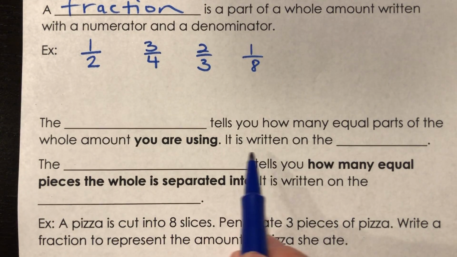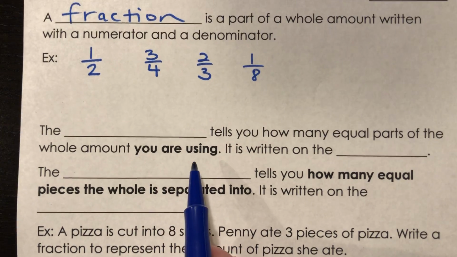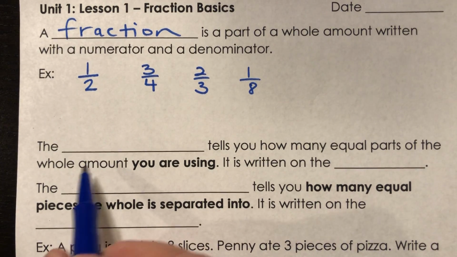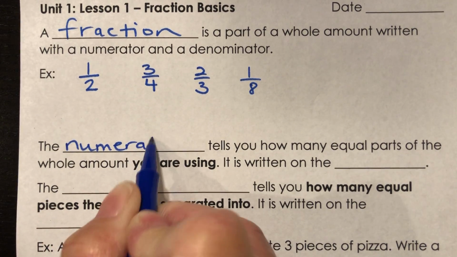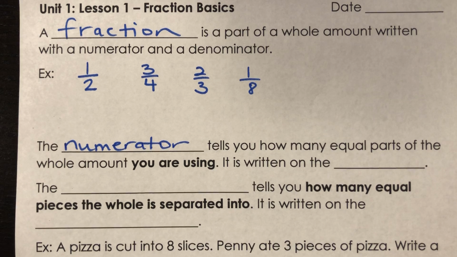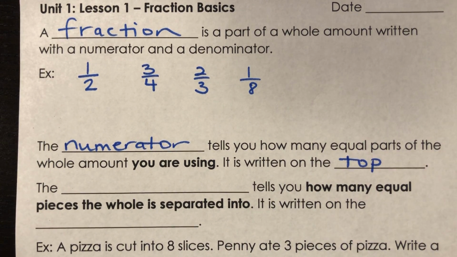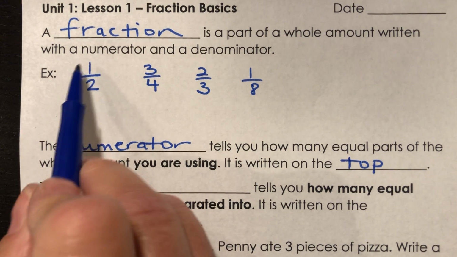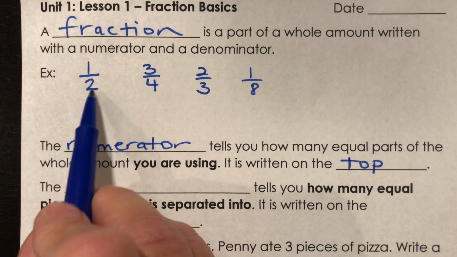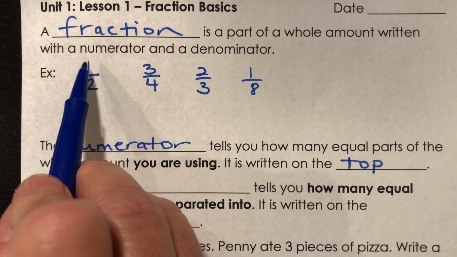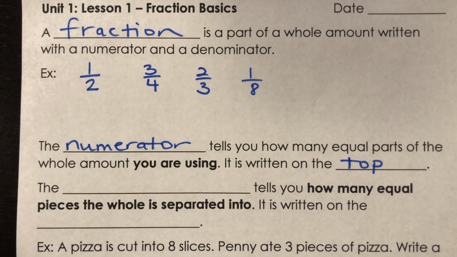The blank tells you how many equal parts of the whole amount you are using. So the numerator is what tells you that. The numerator is always going to be written on the top in your fraction. If we said we had half of something, that would mean the whole thing was cut up into 2 pieces, and you had one of those 2. So when I say the amount that you're using, that's what I mean.